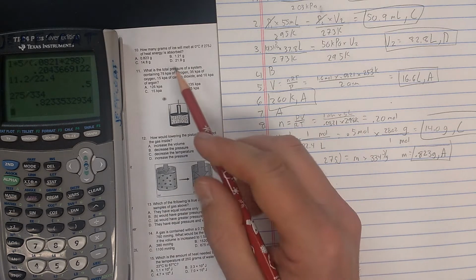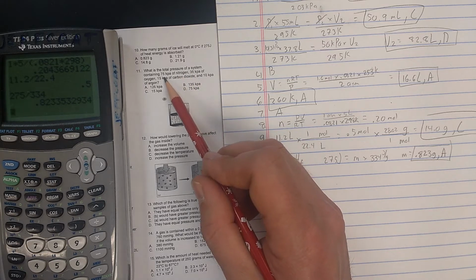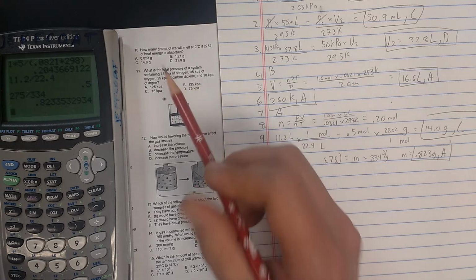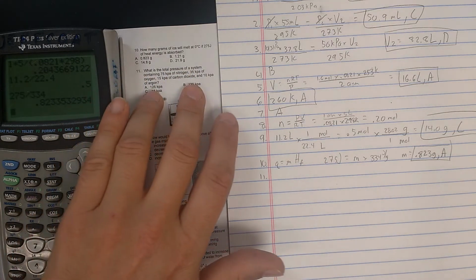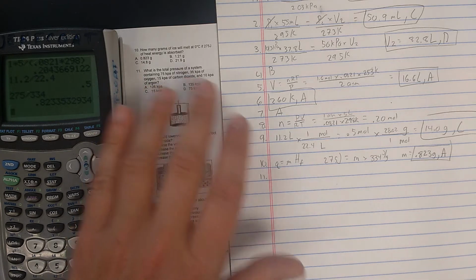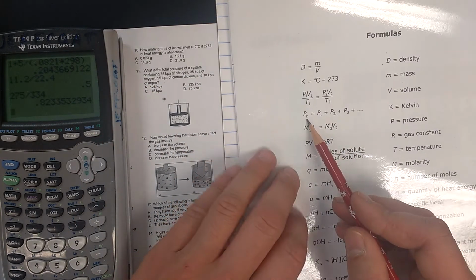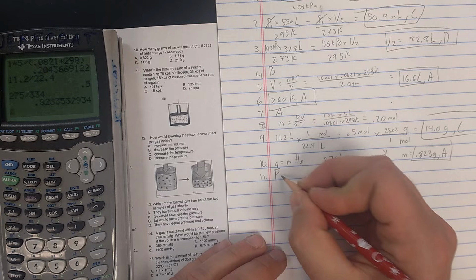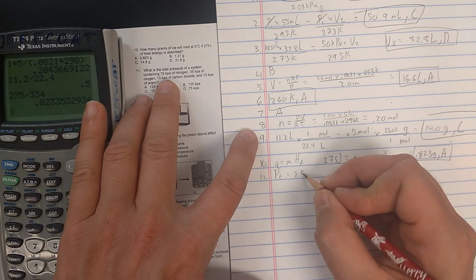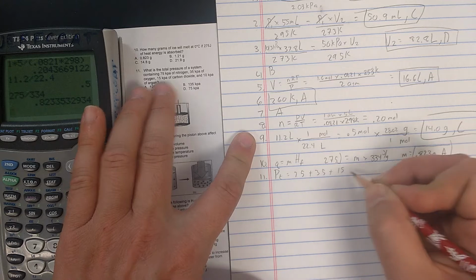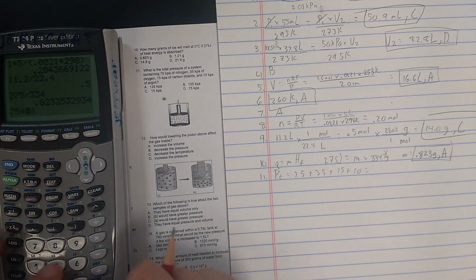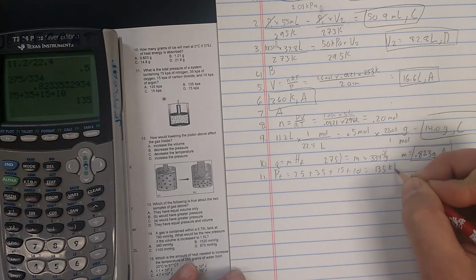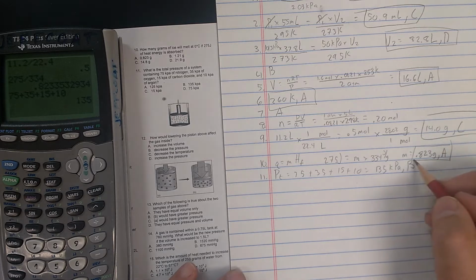Number 11. What is the total pressure of a system containing 75 kilopascals of nitrogen, 35 kilopascals of oxygen, 15 kilopascals of carbon dioxide, and 10 kilopascals of argon? So we've got a bunch of different gases with different pressures, and it wants the total pressure. Well, the total pressure equals the pressure of the first gas plus the second gas plus the third gas, and so on. So the total pressure is 75 plus 35 plus 15 plus 10, or 135 kilopascals, or B.